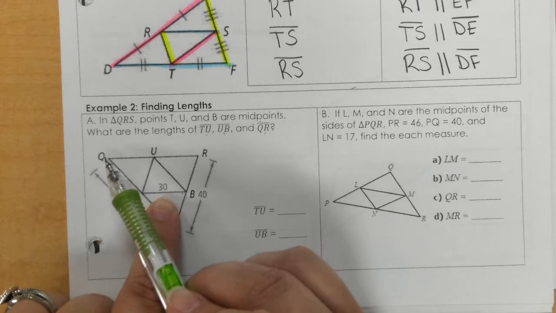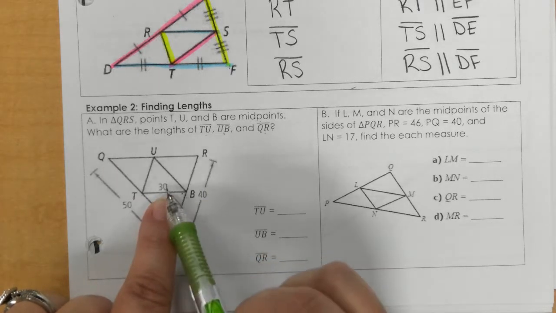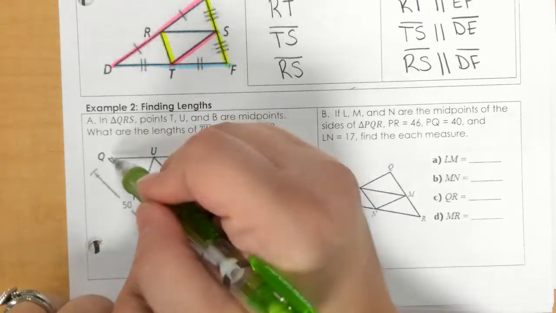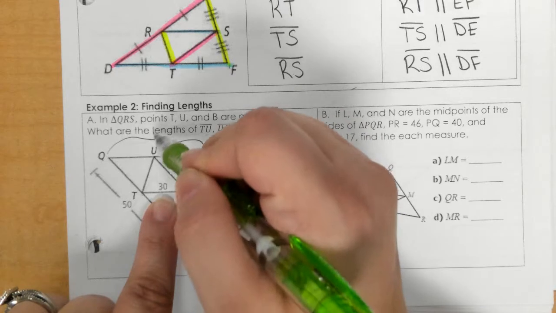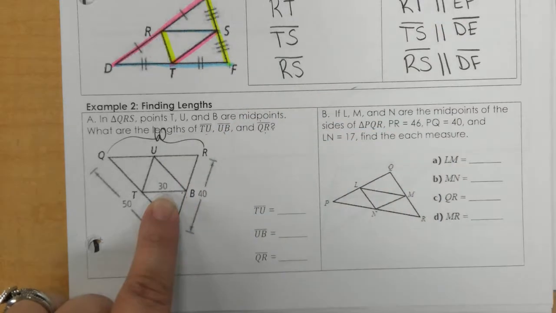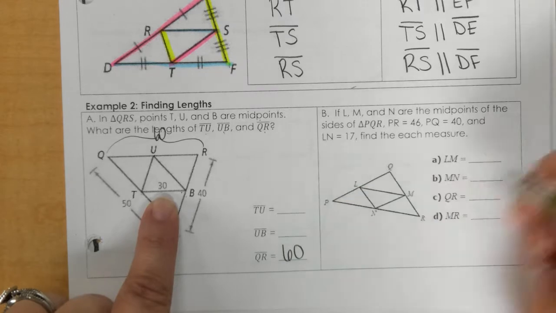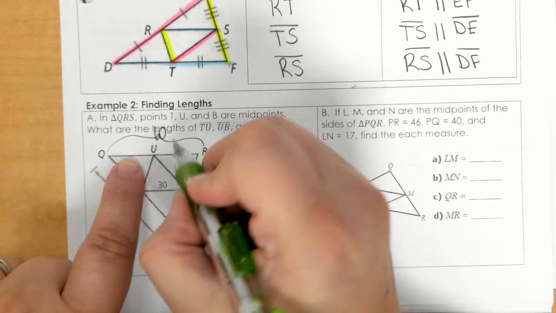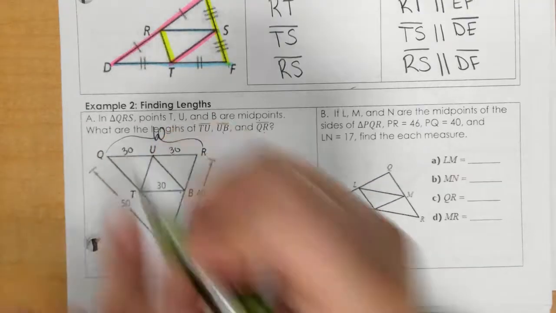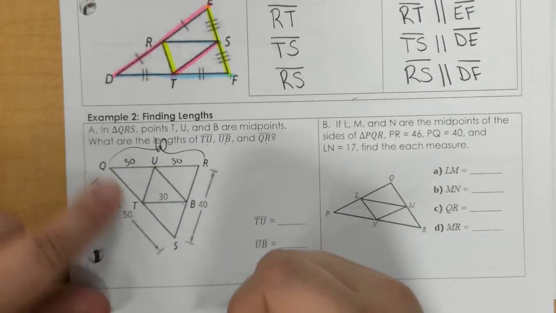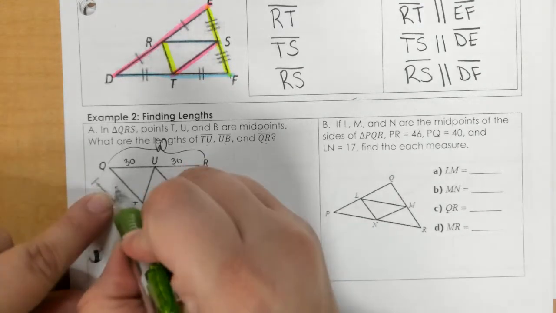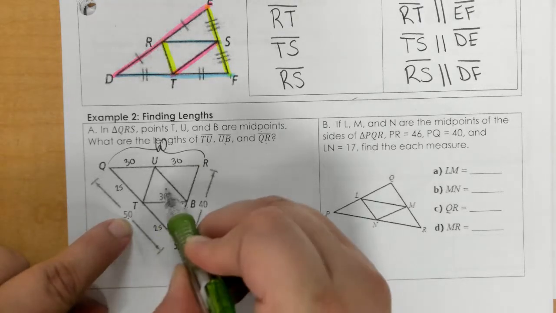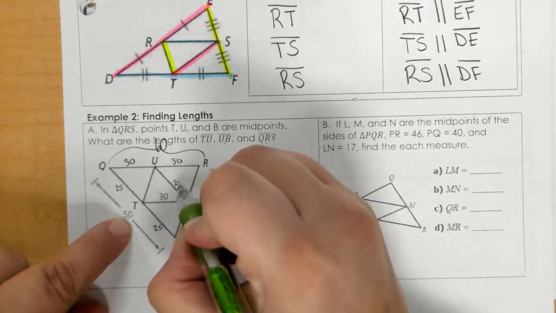That means that its parallel segment, QR, is double this. So this whole thing is 60, okay? So the whole thing is 60, and that answers what QR is. Okay, and if U is a midpoint, then both of these are congruent at 30 each. Now, if QS is 50, that means each one of these is 25. And half of 50 is 25, which means that UB is also 25.